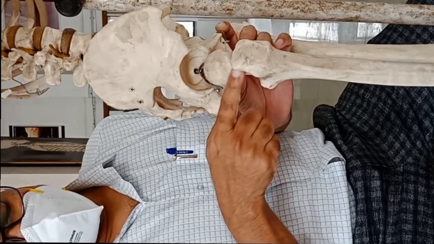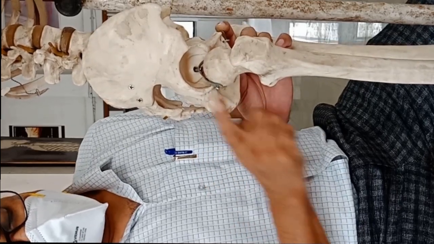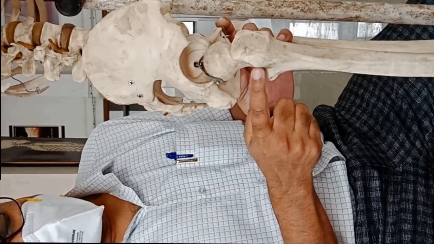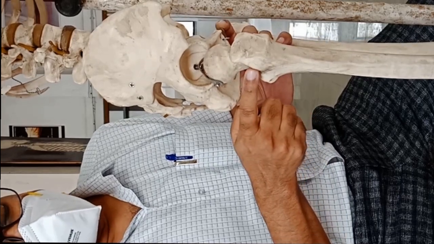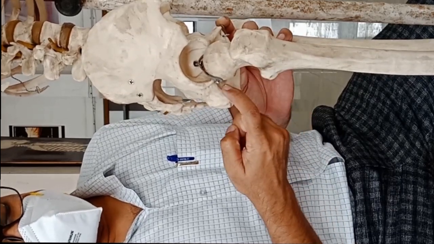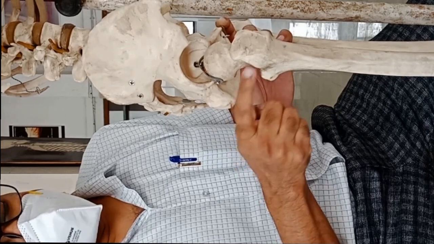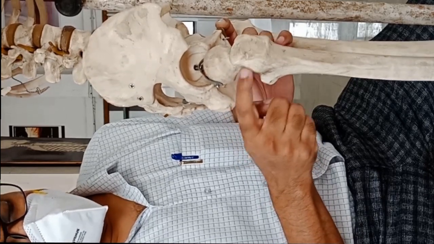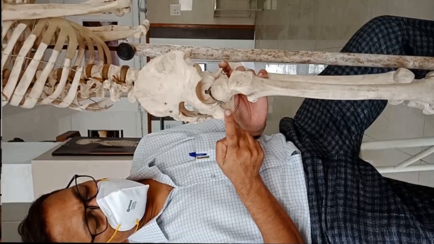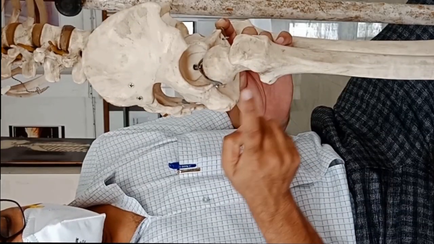In the middle part we are getting obturator externus, and here posteriorly on the intertrochanteric crest we are getting the quadratus femoris at the quadrate tubercle. Quadratus femoris at the quadrate tubercle.